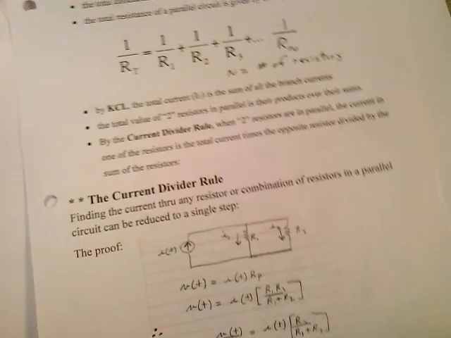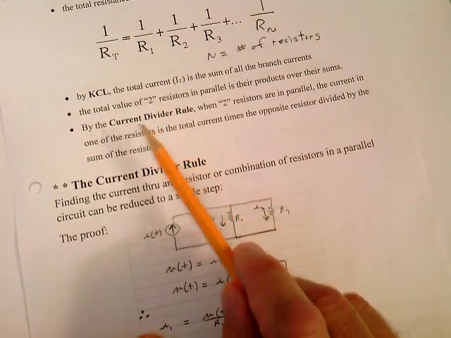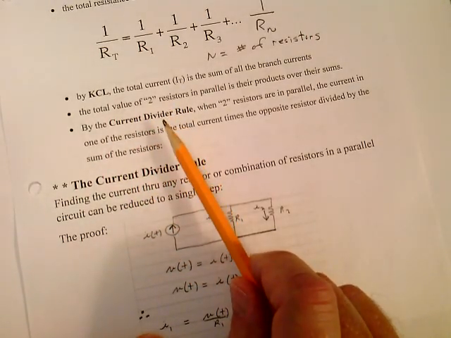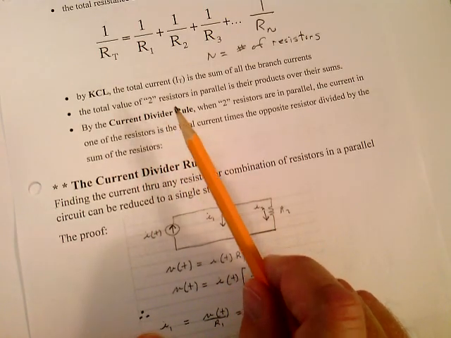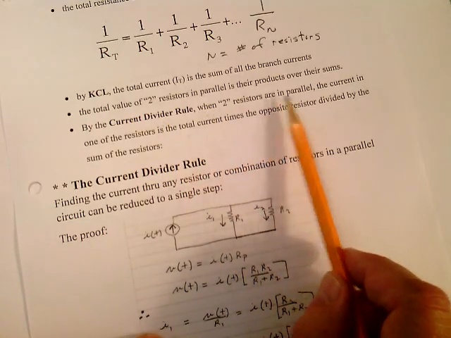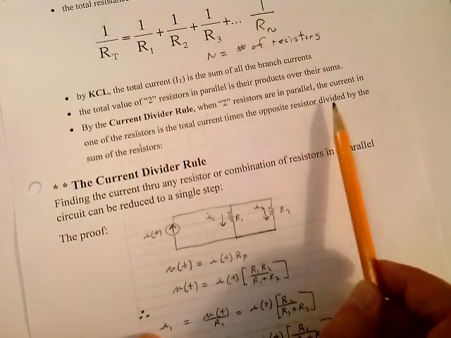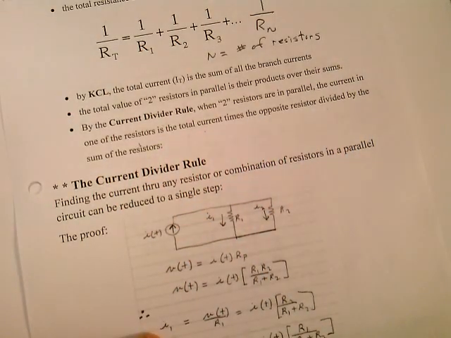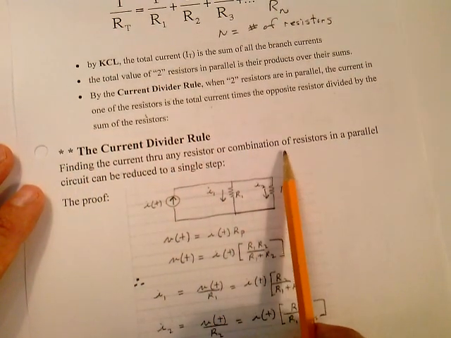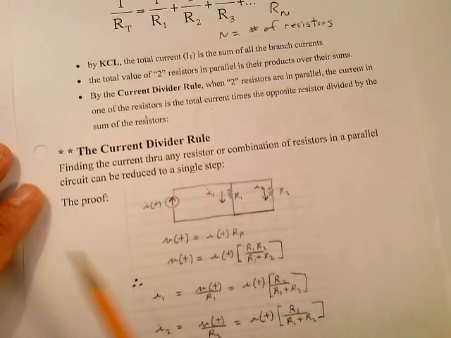And then finally, I want to mention here the current divider rule. Remember with series circuits, we had the voltage divider rule, and you have to memorize that and get it down. Pretty easy. The current divider rule, very easy, but it applies to parallel circuits. By the current divider rule, when two resistors are in parallel, the current of one resistor is the total current times the opposite resistor divided by the sum of the resistors. What do I mean by that? The current divider rule: finding the current through any resistor or combination of resistors in a parallel circuit can be reduced to a single step. Single steps are nice.